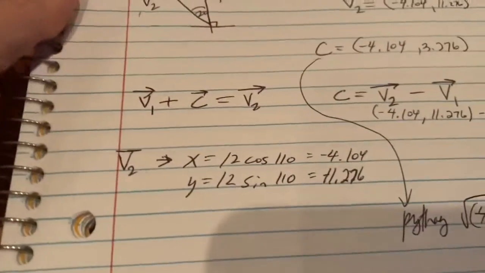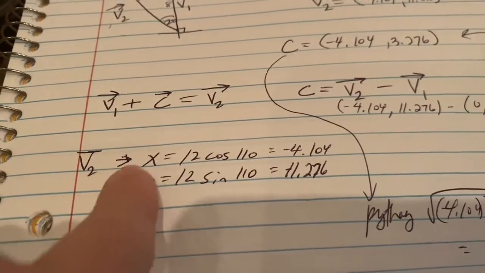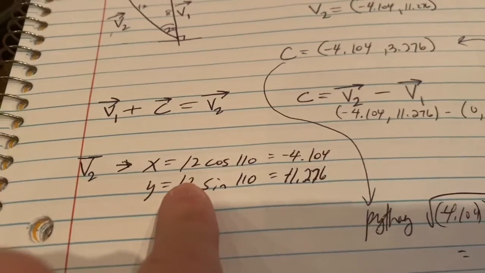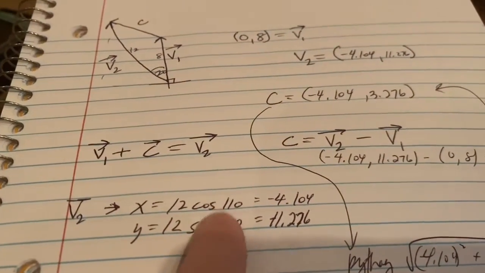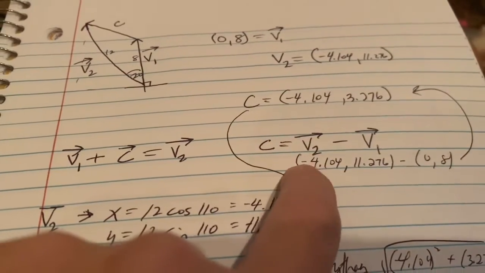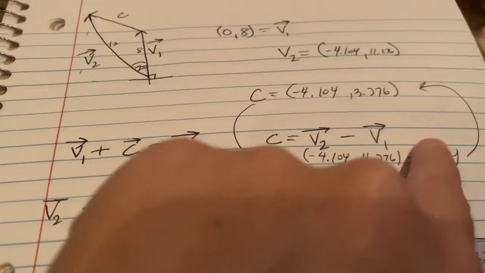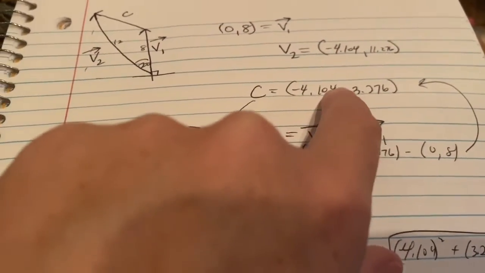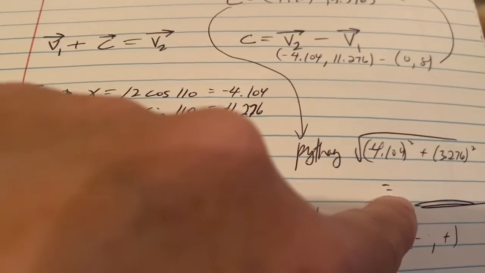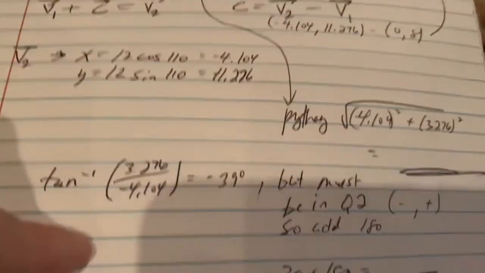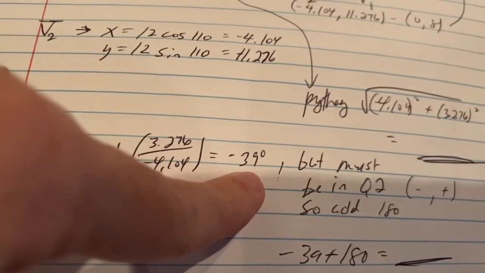So we can use the prior exercise to find the components of that vector. And then once we have V2, we realize V2 minus V1 is C. And that gives me these components that I can use Pythag on to get the speed of the current. And I can use the inverse tangent to get the direction of the current flowing.